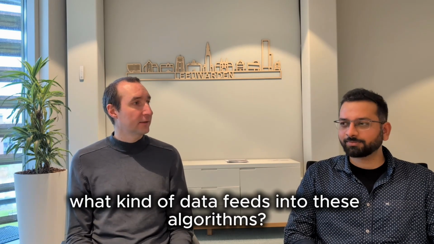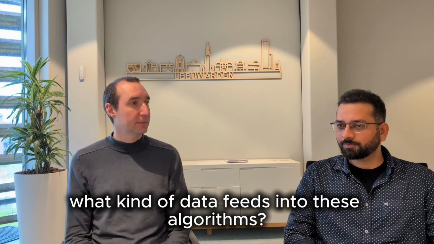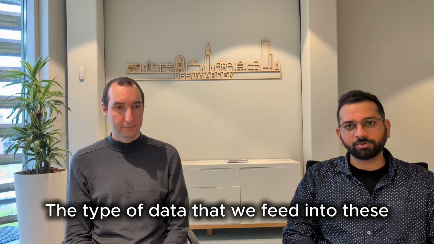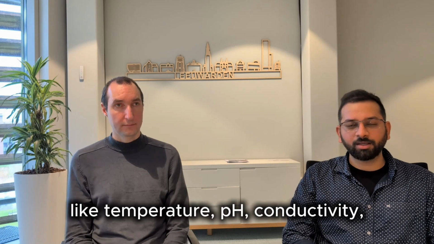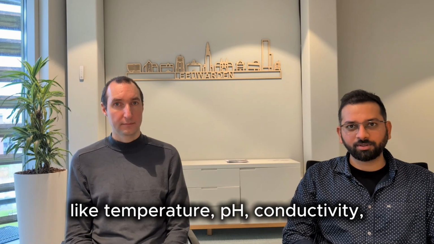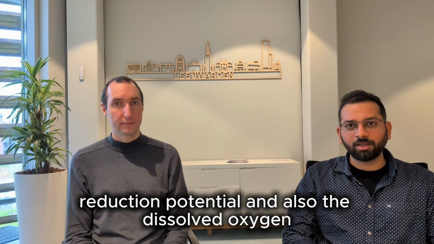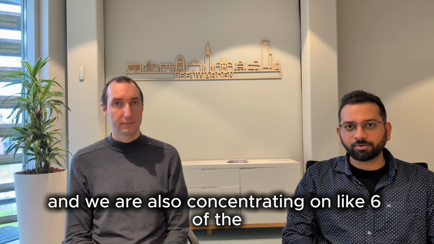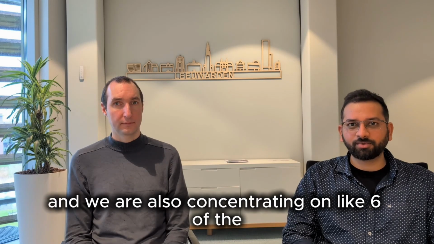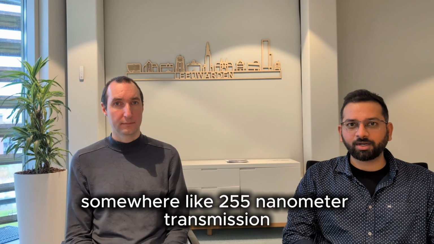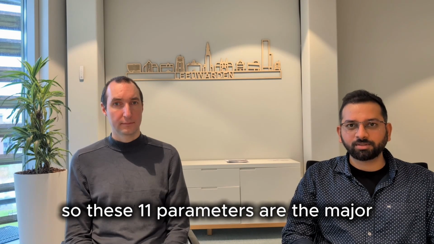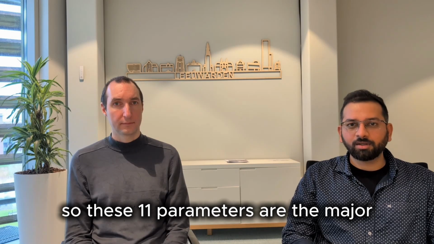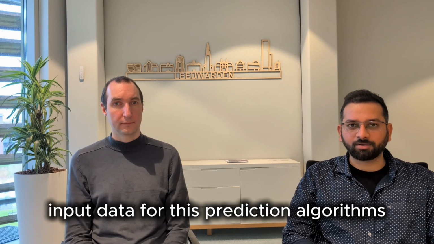What kind of data feeds into these algorithms? The type of data that we feed into these prediction algorithms is 5 water quality parameters: temperature, pH, conductivity, oxidation reduction potential, and also the dissolved oxygen. And we are also concentrating on 6 optical parameters, such as 255 nanometer transmission, 280, 400, and also the RGB transmissions. So these 11 parameters are the major input data for these prediction algorithms.